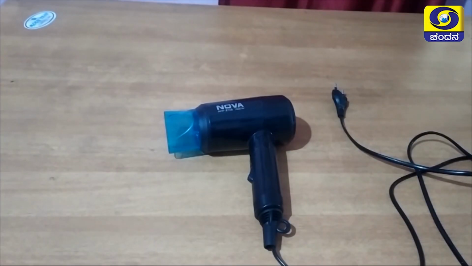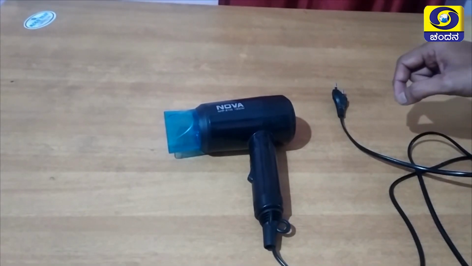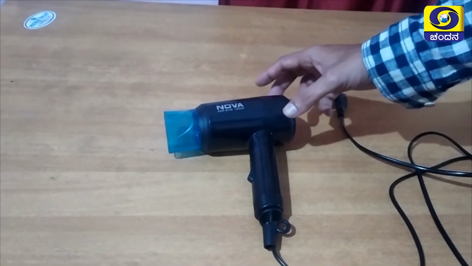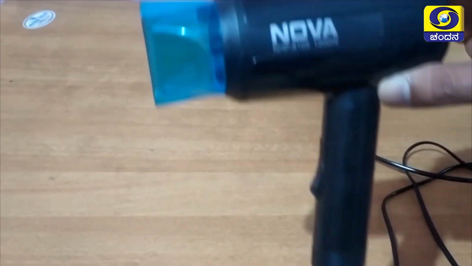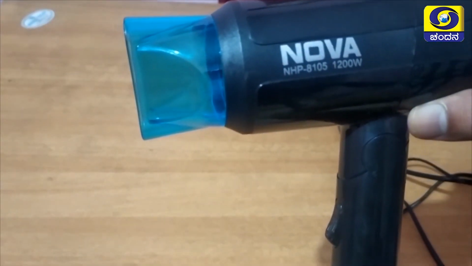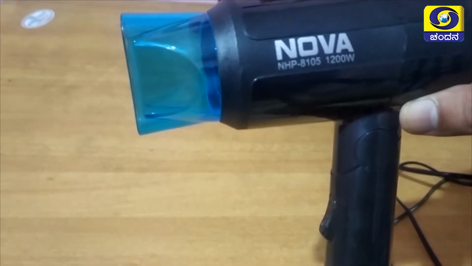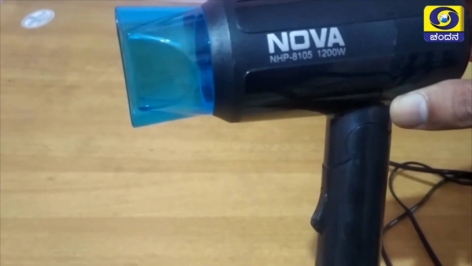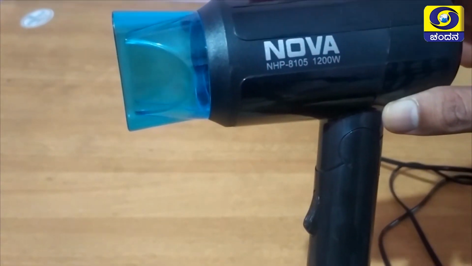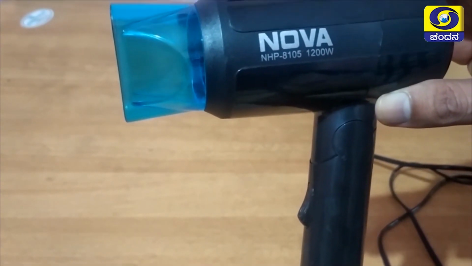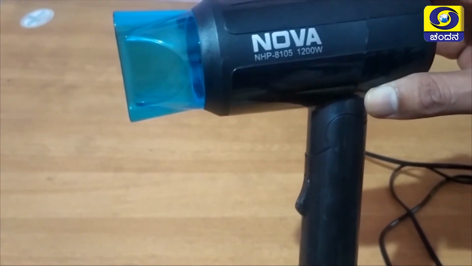Children, now let us see what is the electrical power of different electrical appliances. Let us take one by one. I think you have seen this hair dryer. There is 1200 W written on it. It is the electrical power of this hair dryer. That means in 1 second it will use 1200 joules of electrical energy.